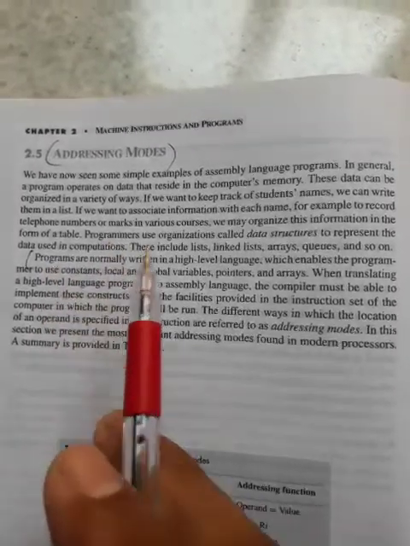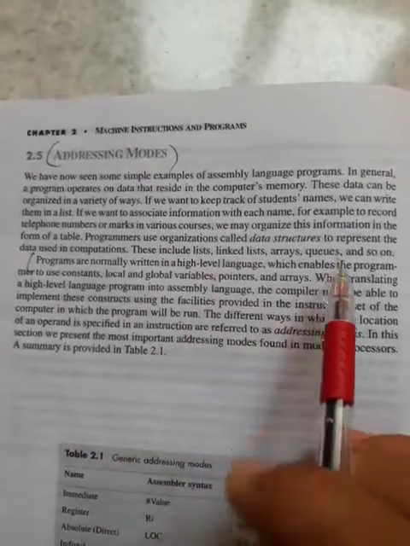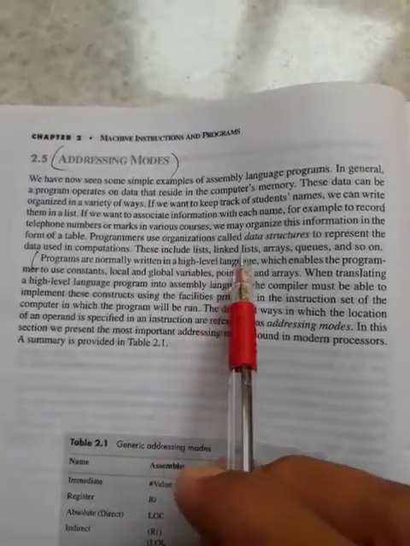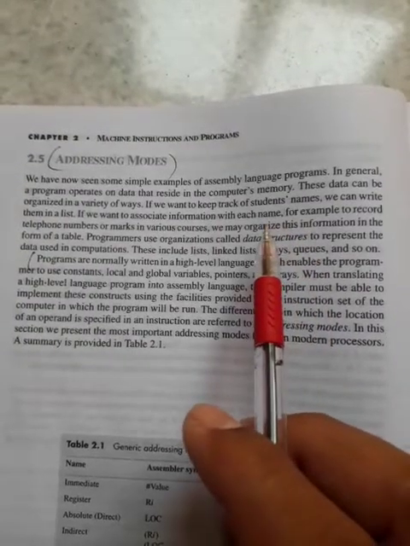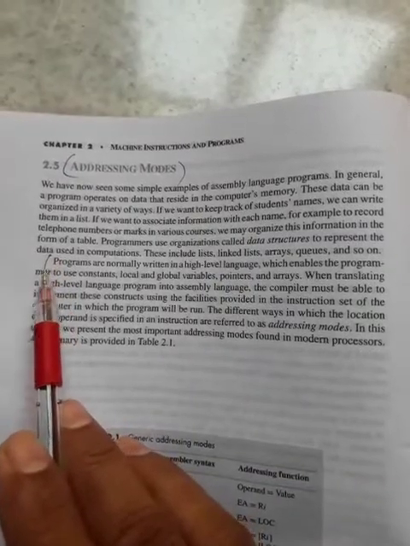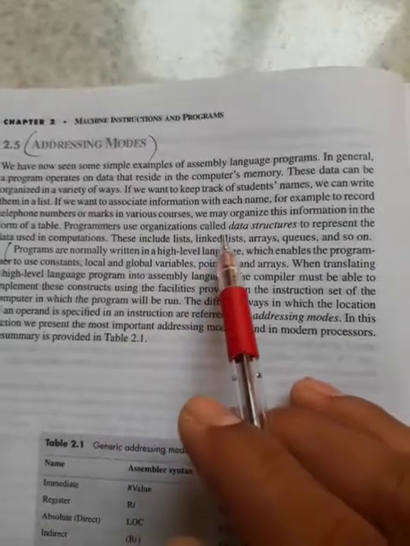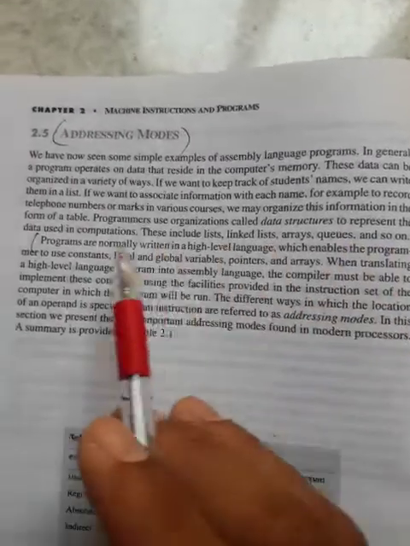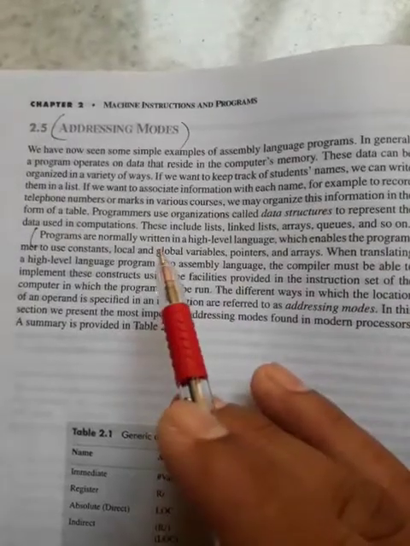In the same way, programmers also use organizations called data structures to organize data. For example, to organize student information we use a table, and programmers use data structures to represent the data used in computations.